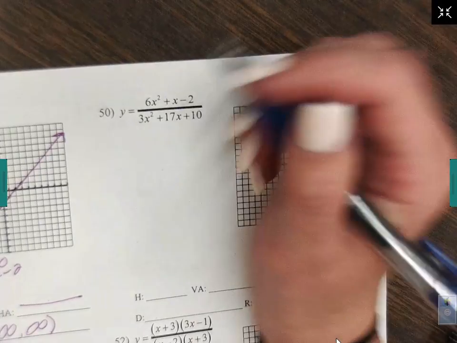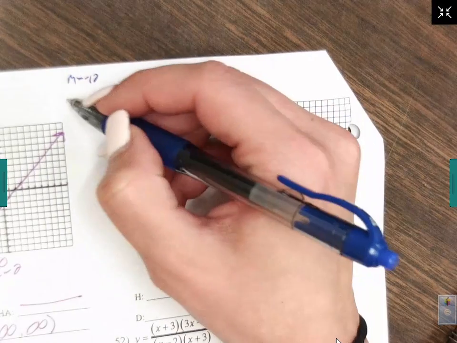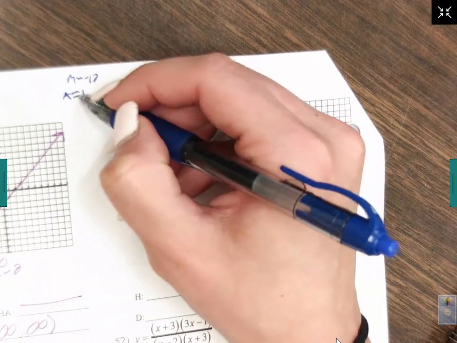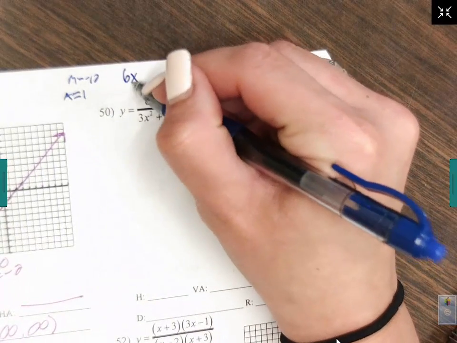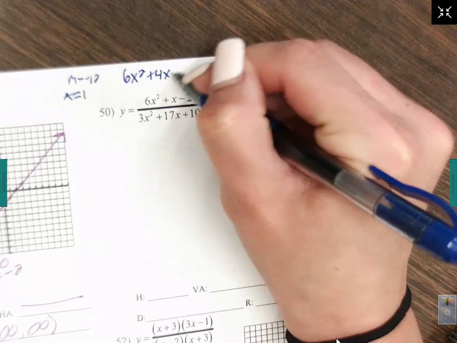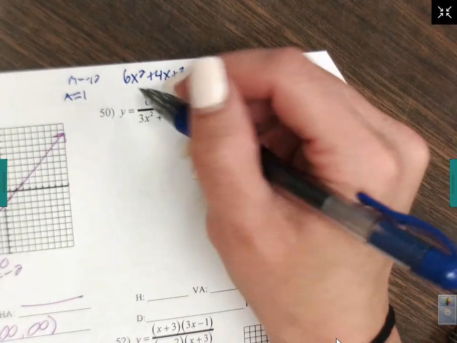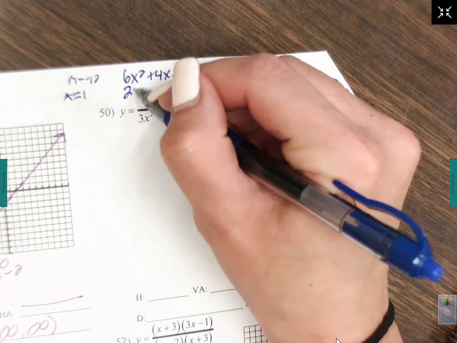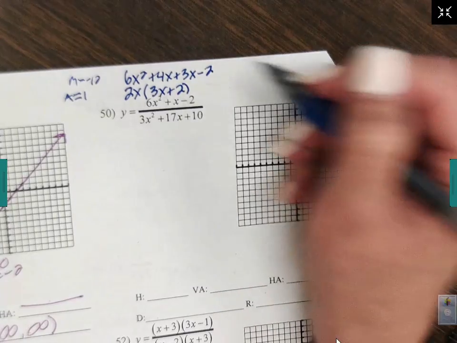Are you ready? Multiplies to give us negative 12 and adds to give us 1. What are those two numbers? Negative 4 and 3. Do you guys agree? Okay, now we're going to have to factor this out by grouping. So take out your GCF. That's a negative 3.